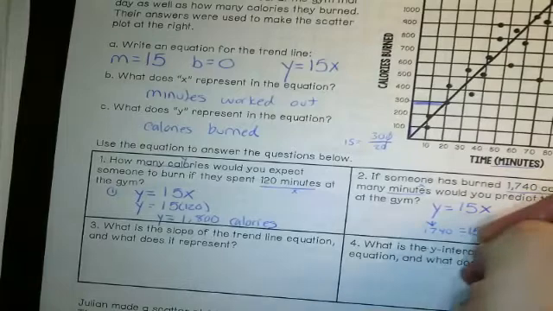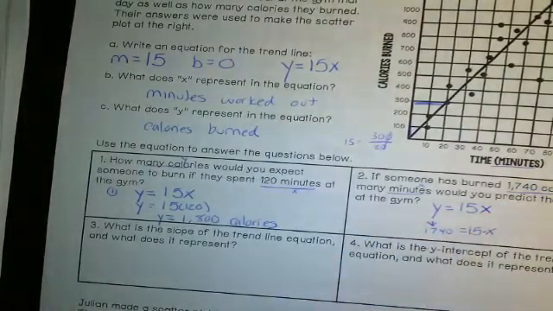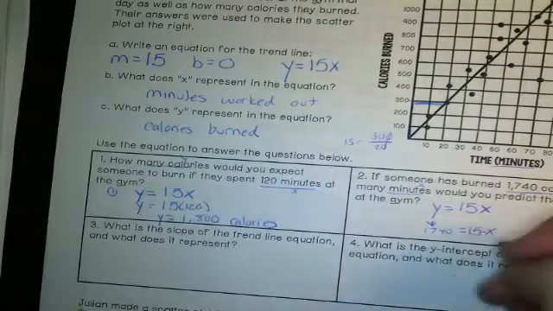I'm not going to hold you accountable for this on the next assessment, but it's worth mentioning because we're going to get into equations next chapter. You're going to love it.